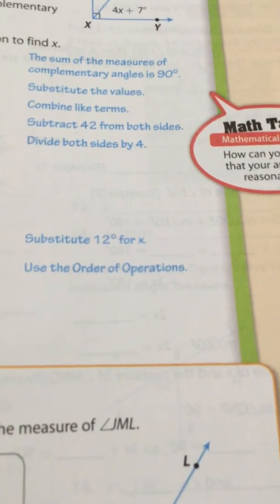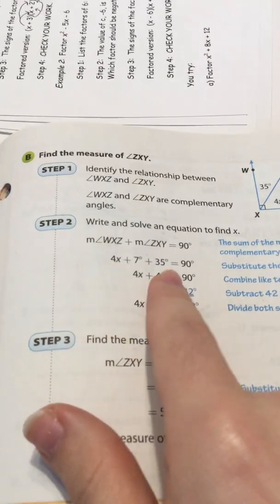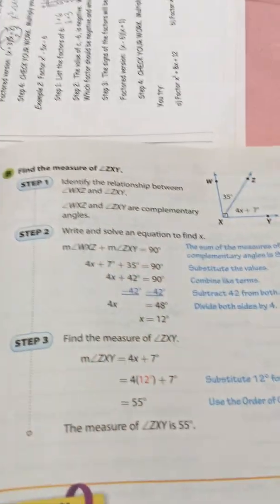So let's talk about this one. We have a complementary angle, meaning that these two angles add to 90 degrees. The book combines like terms. But if we take a look, we have two separate angles.